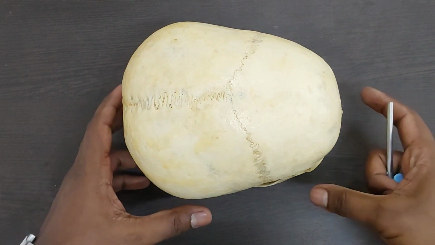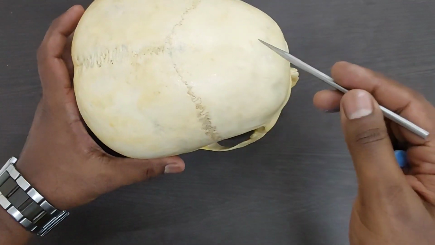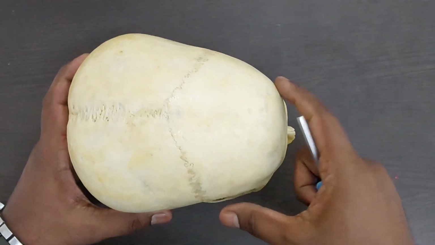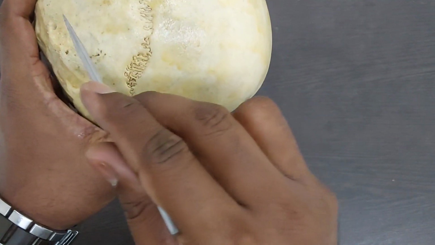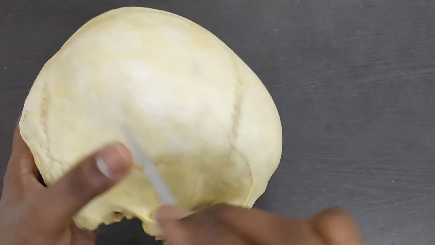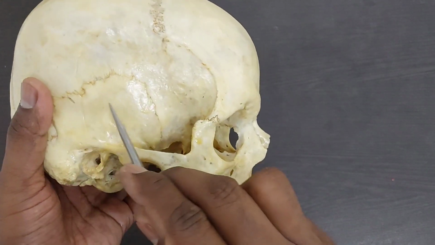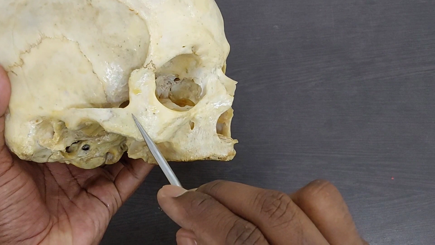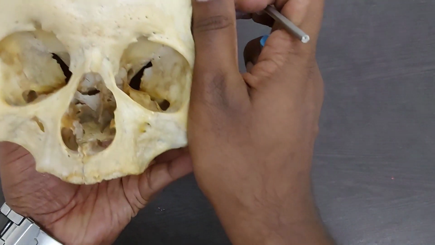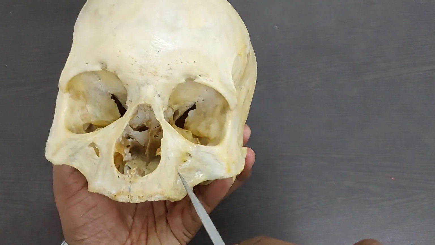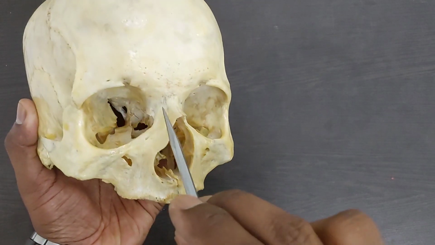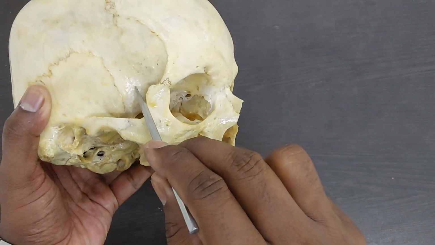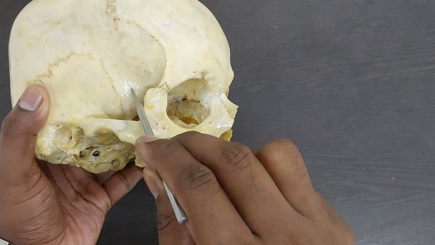Let us see the bones of skull. So here we have the frontal bone, these two parietal bones. Posteriorly we have occipital bone. So here is the temporal bone. This is the zygomatic bone. Here we have the maxilla. These are two nasal bones. See here we can see the greater wing of sphenoid.